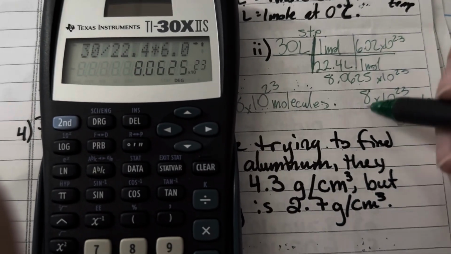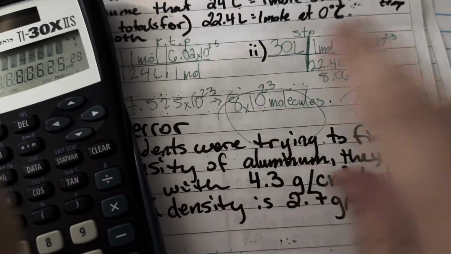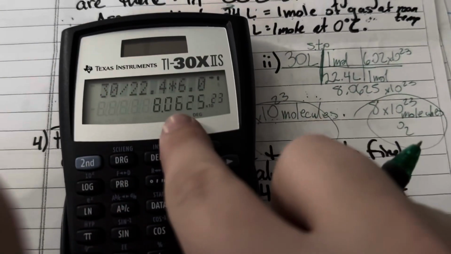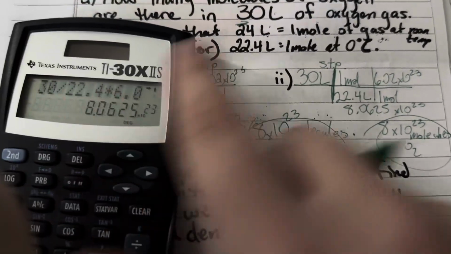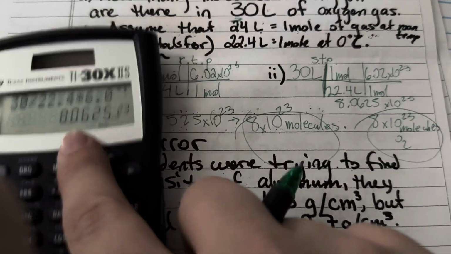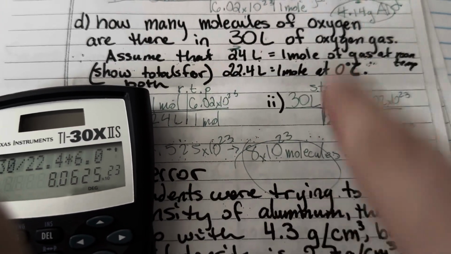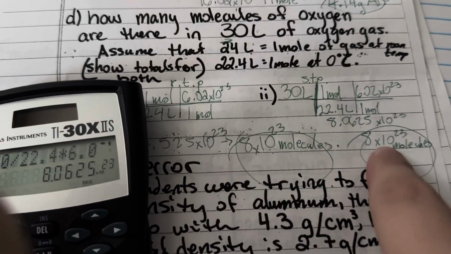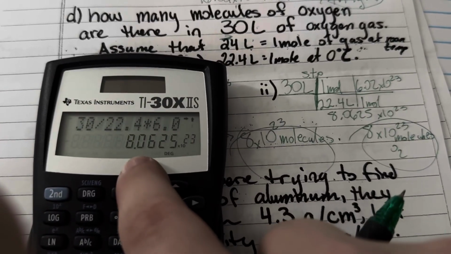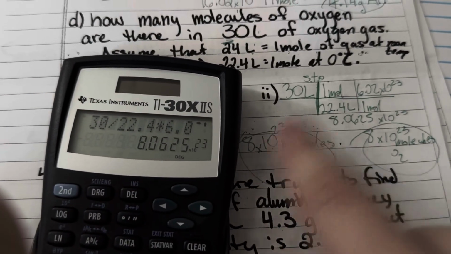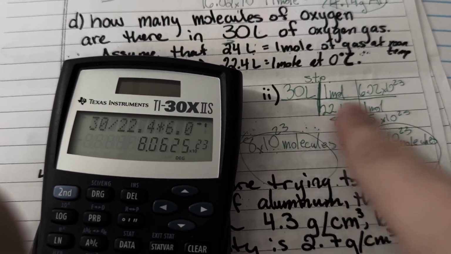Oxygen. Right? How interesting, they end up being the same, but different. So even though they were different amounts, because there weren't many significant digits, it ended up being the same-ish value, even though this one was 7.5 and this one's 8.0. It still ended up being 8 times 10 to the 23rd molecules of oxygen because of the significant digits.